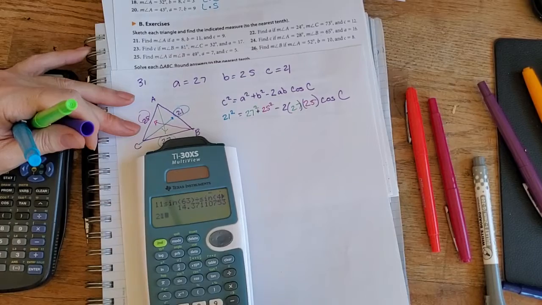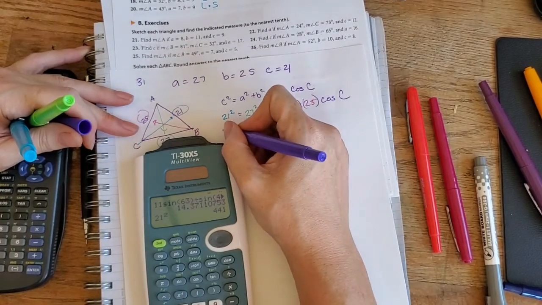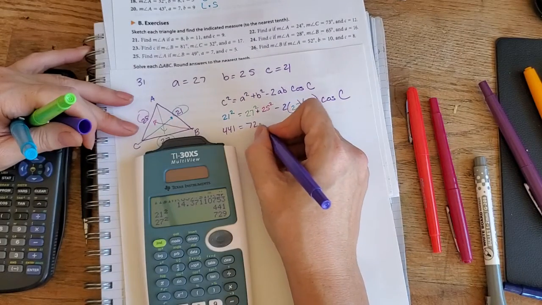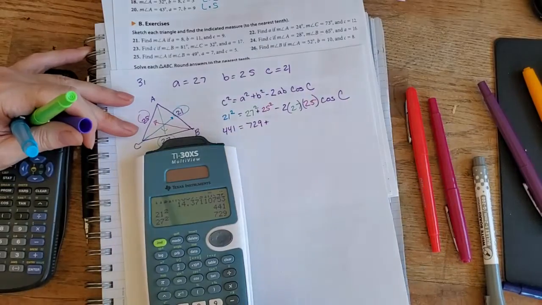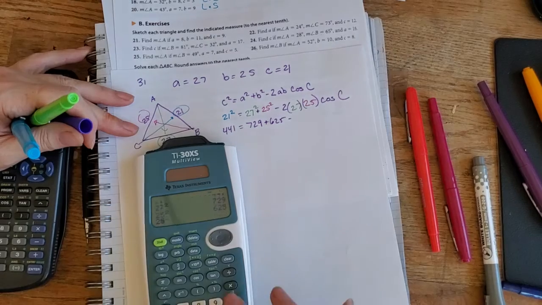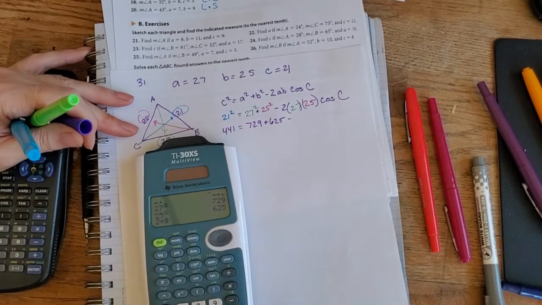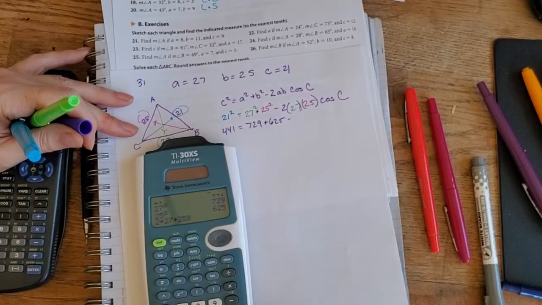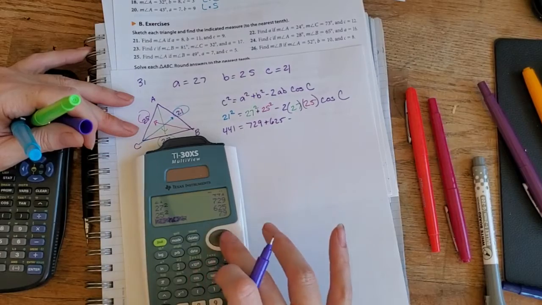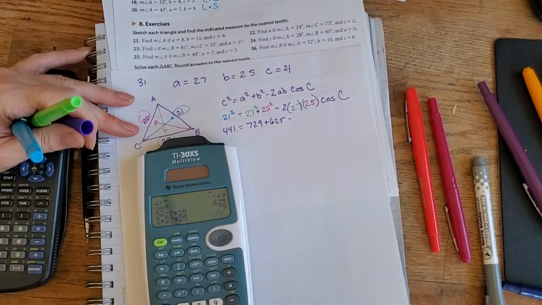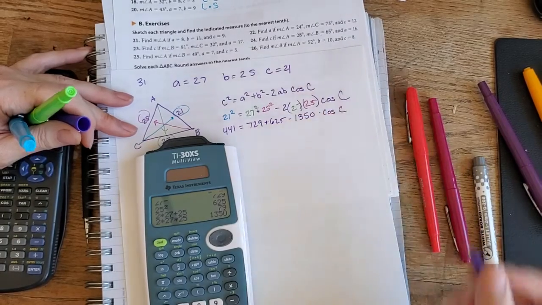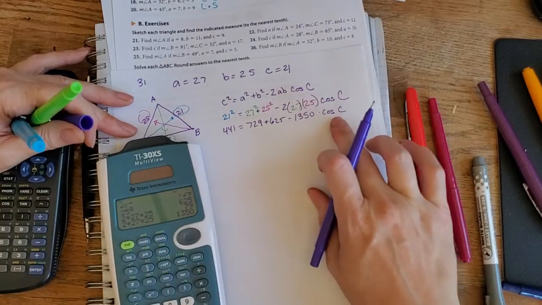So, clear. 21 squared is 441 equals 27 squared, 729. Plus, I think that's 625. Yes, it is. 625 minus 2 times, oops, that's not times, that's minus, times 27 times 25 gives us, no. Let's try that again. Times. Much better. 1350, and then cosine of C. So now we need to solve for cosine of C.